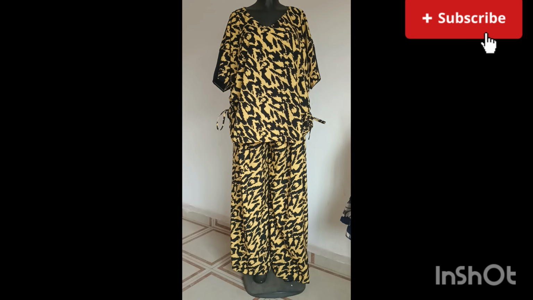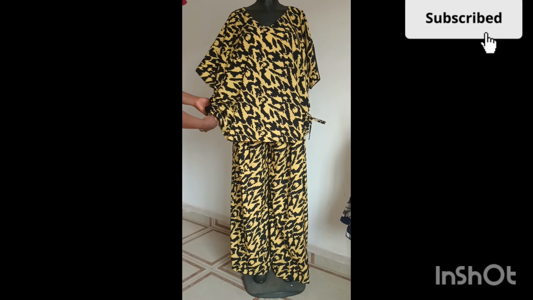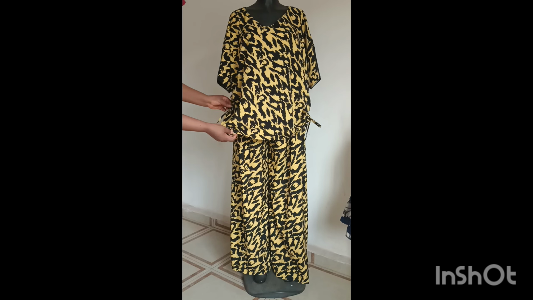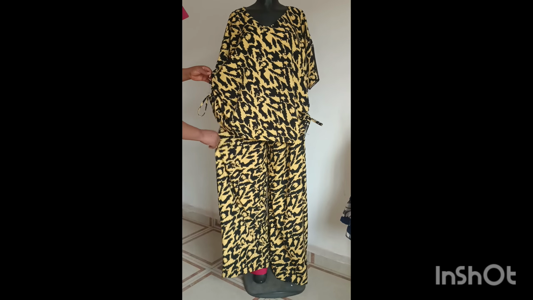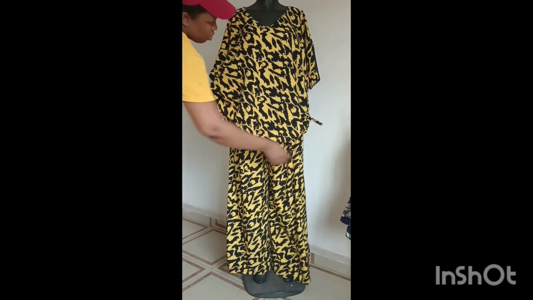So guys, watch part 2 of this video for the trouser, the full video of the trouser. The full video is too much, I can't attach it here, right? So watch part 2 for the full video of how I made the trouser. All right, you can see the bagginess of it.